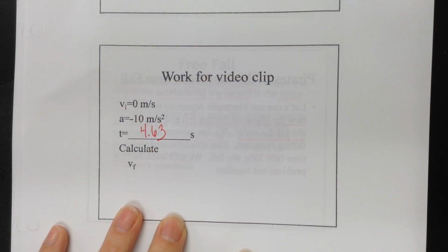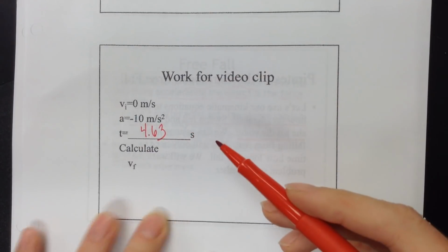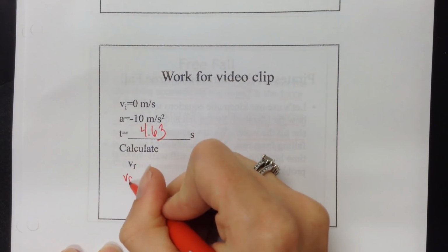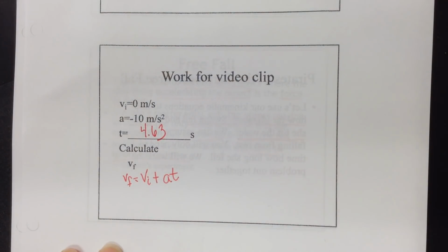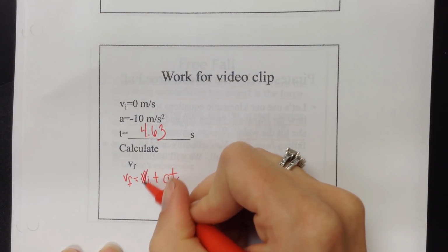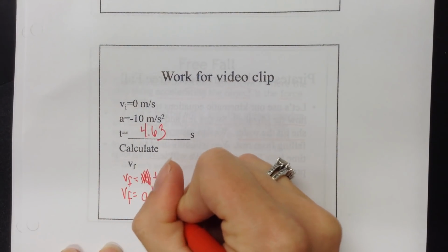So we want to find what's called her impact velocity. Impact meaning upon impact of the water, how fast is she going? Which would be her V of F, her final velocity. If you look, we have no position values here. Therefore, that means we are using equation number 1: V of F equals V of I plus A times T. And remember, your initial velocity is 0, so we can get rid of it. This is all we have left.